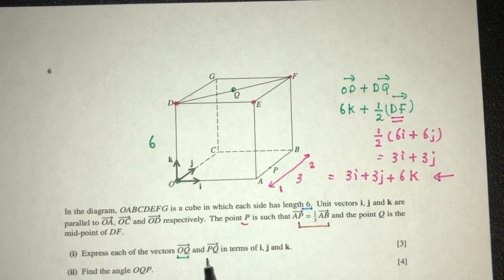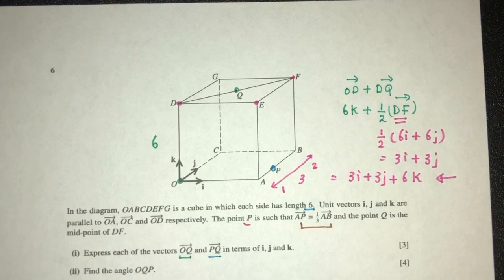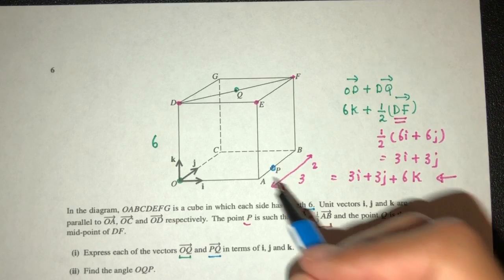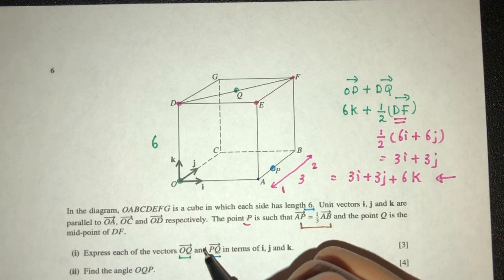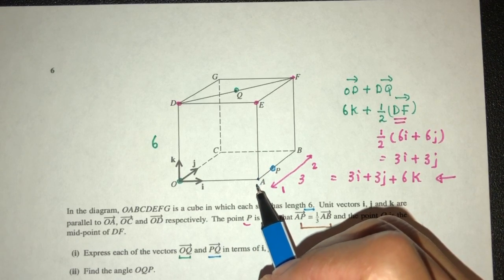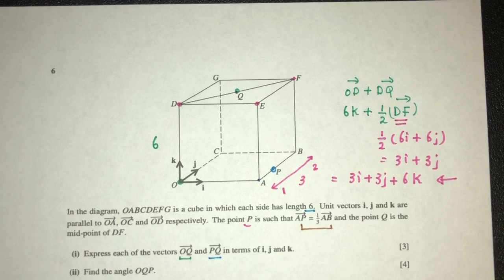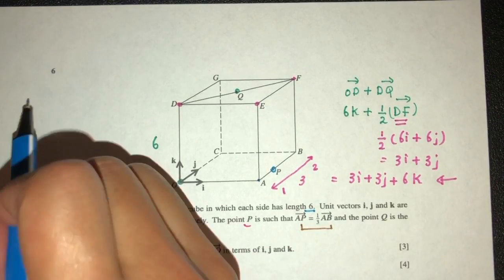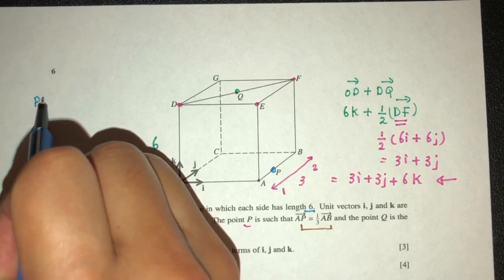Now PQ, where is PQ? P going to Q. So step by step, I can go P going to A, and then we can just follow the route. Honestly, there's so many ways we can go from P to Q. So let's try one of them. So P, we can go to, let's go to B. Why not?